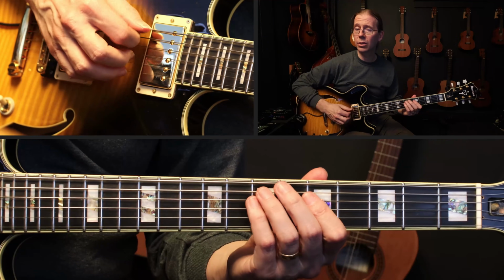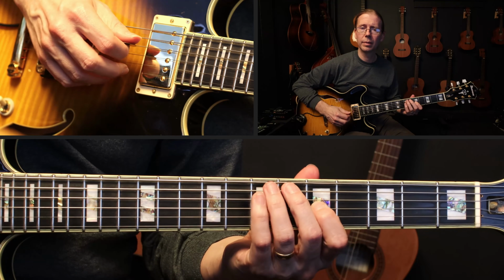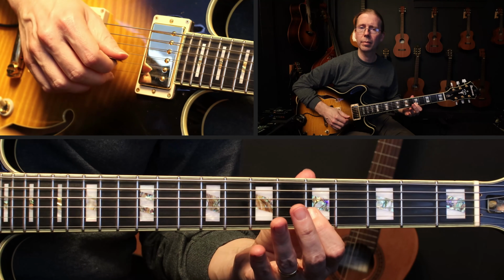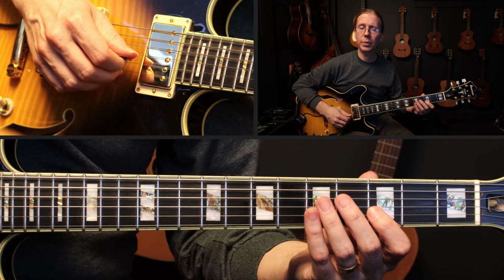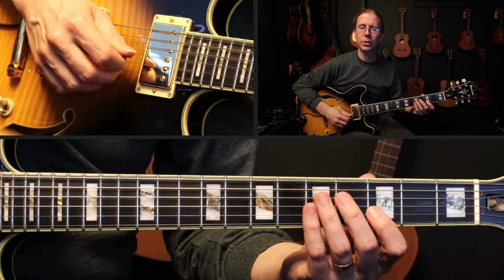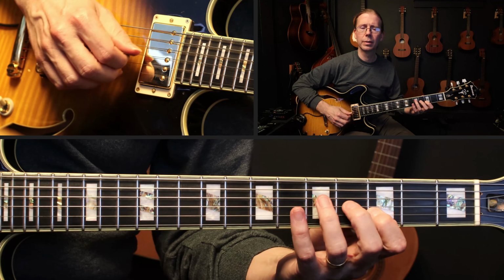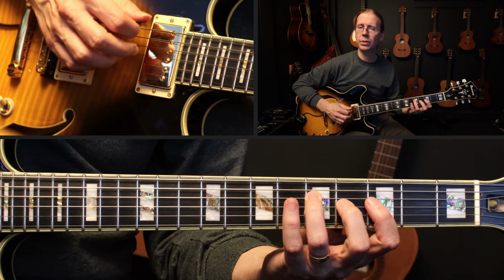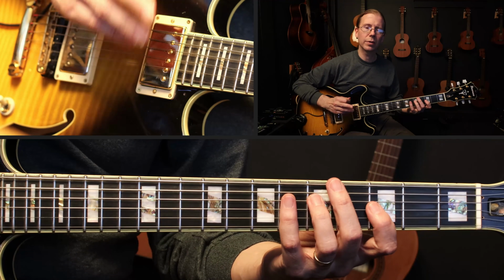So utilizing these larger intervals like perfect fourth, minor third, major third, and then weaving back and forth between that and G, which also will have perfect fourth intervals, minor thirds, and major thirds, can add variety to the contour of your lines.